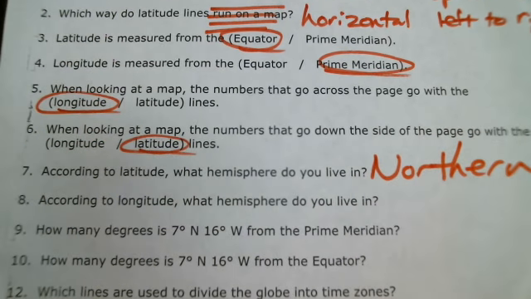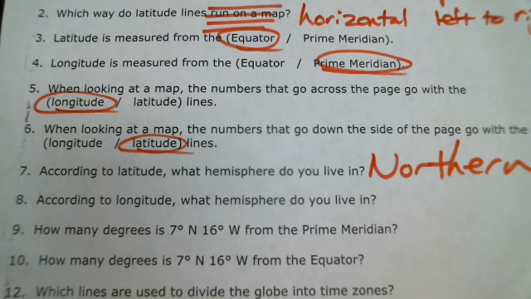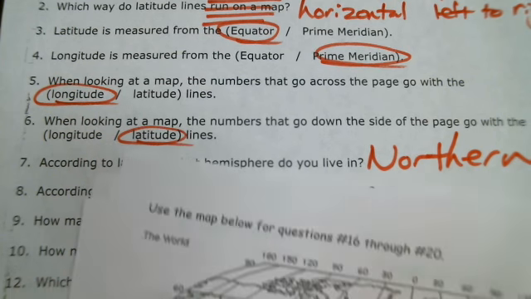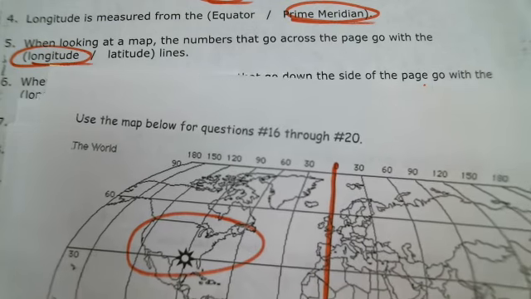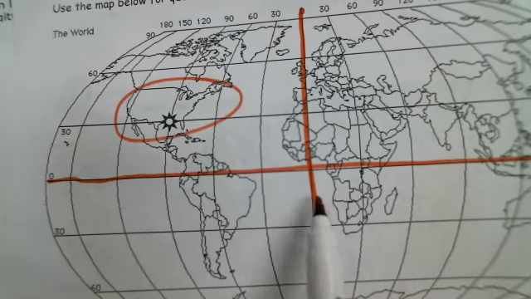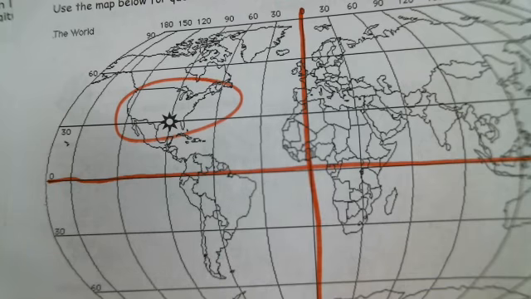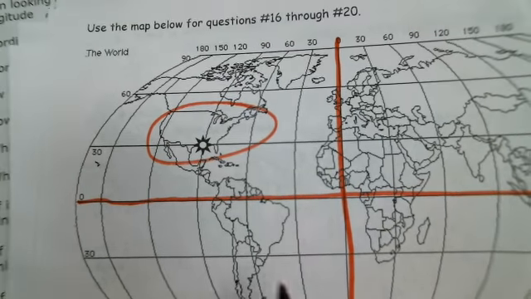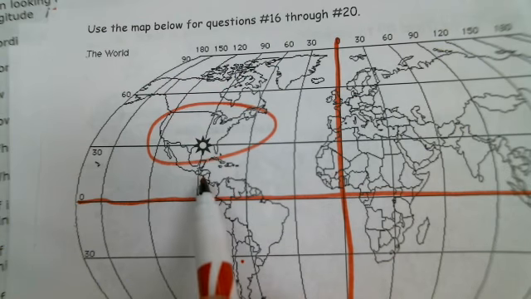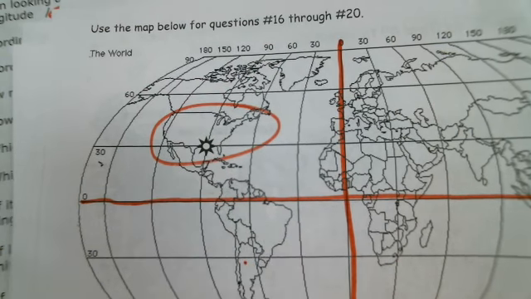Number 8, according to longitude, what hemisphere do we live in? Okay, here's 0 longitude. We are on the west side of that. We are in the western hemisphere. So is South America and Central America, Canada, western hemisphere.